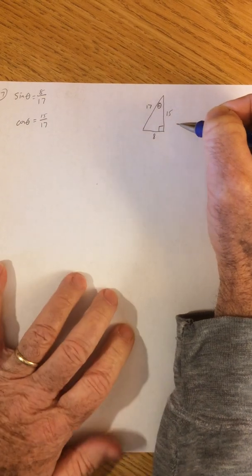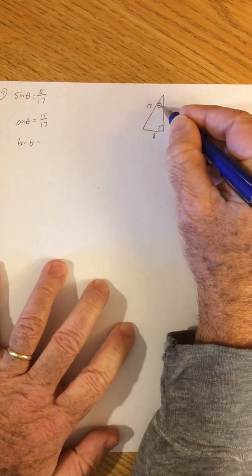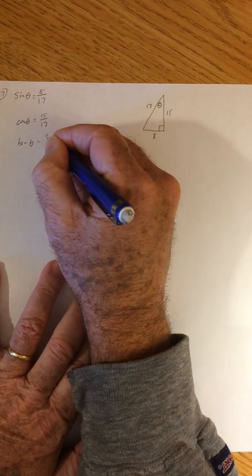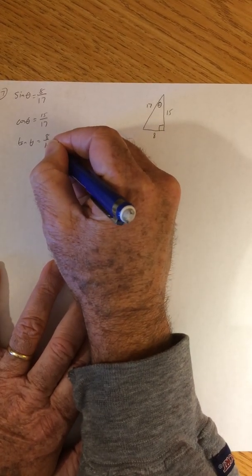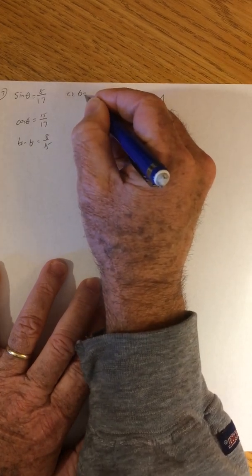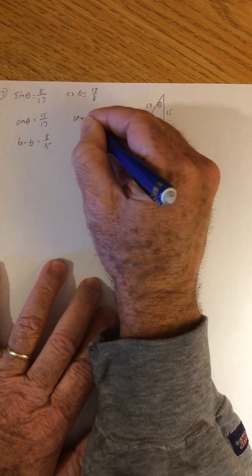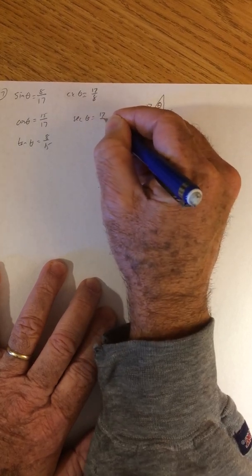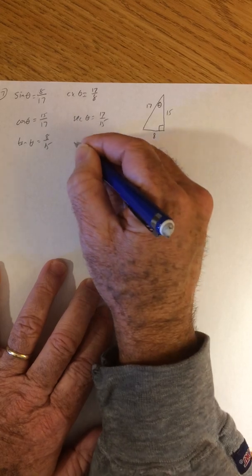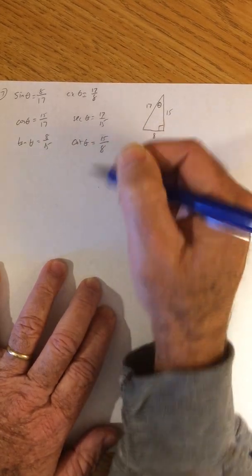All right, well then tangent of theta, if we look at this, is opposite over adjacent, that would be 8 over 15. Cosecant is the reciprocal of sine. Secant, reciprocal of cosine. Cotangent, reciprocal of tangent.